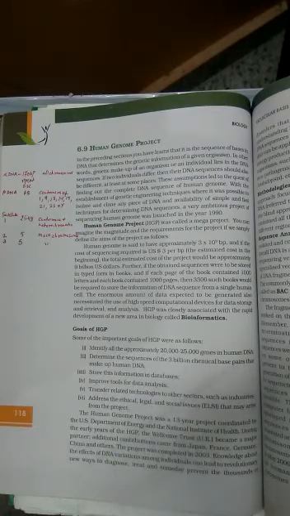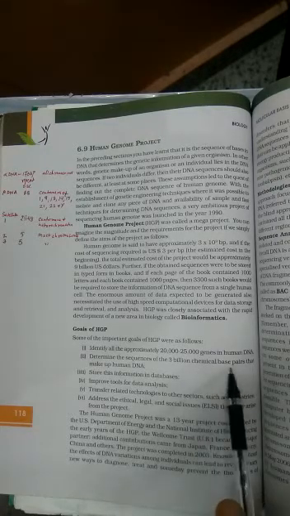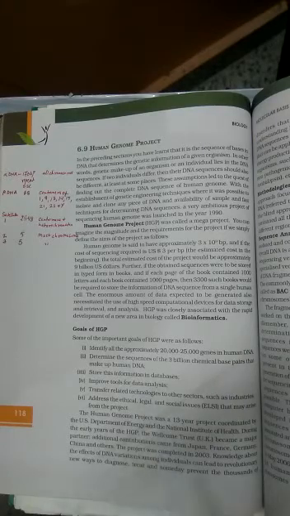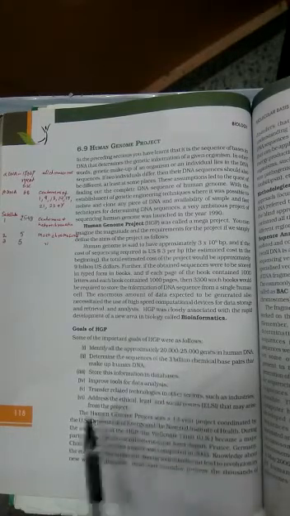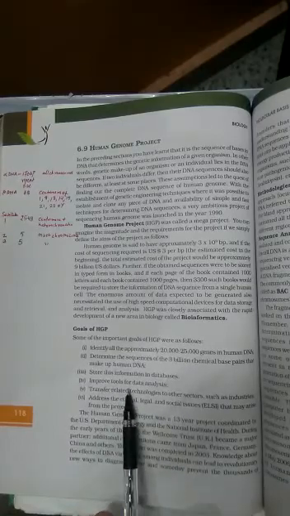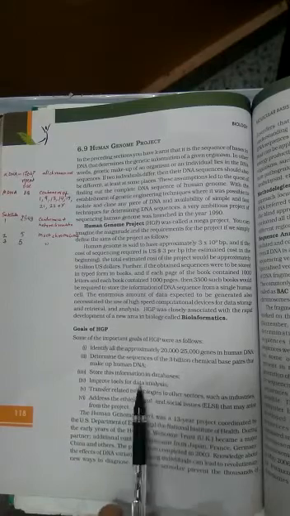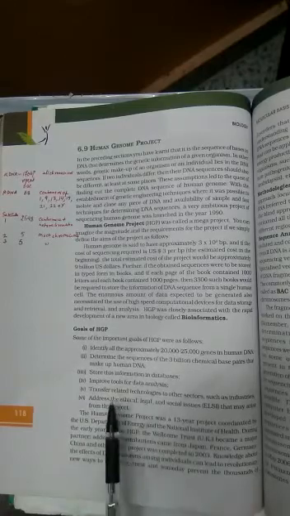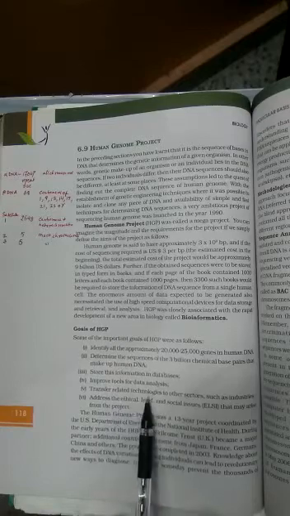There are approximately 20,000 to 25,000 genes in the human DNA or human genome, so identify almost all of them, and then determine the sequence of the 3 billion chemical base pairs that make up the human genome, which one comes first, which one comes second, A, G, T, C, this whole sequence 3 billion times, and then store this information in the database, and then improve the tools so that we can analyze this information in a better manner.